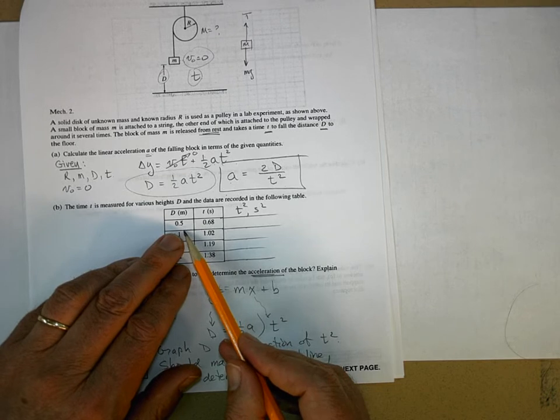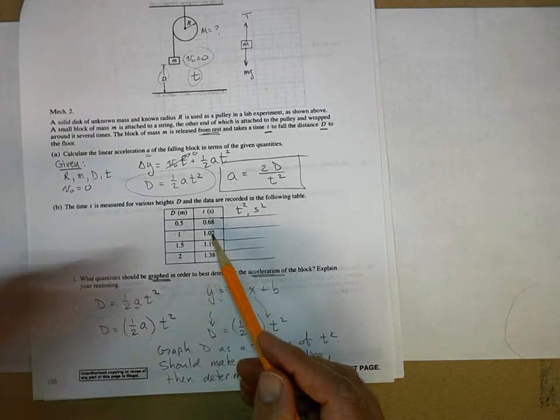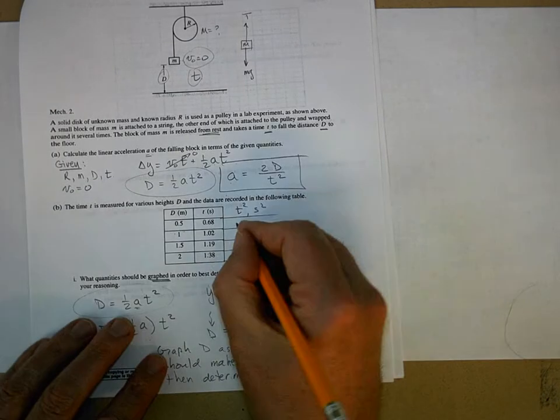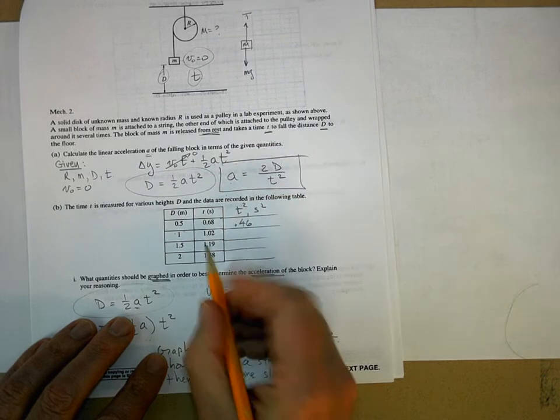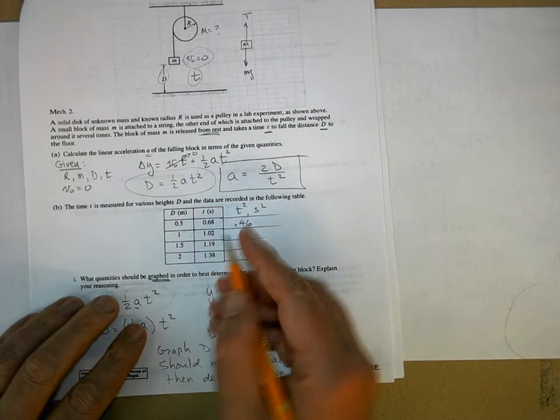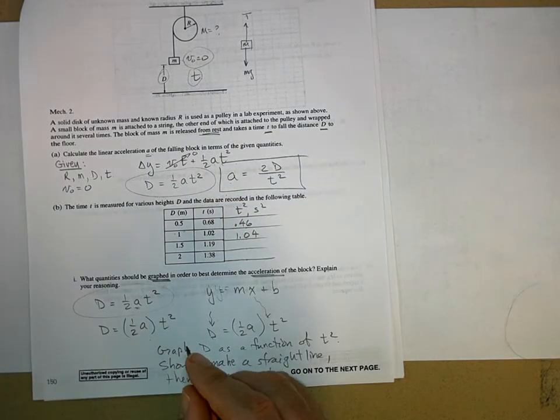At 0.5 it's 0.68. So I square that, get your calculator out and square that. When you do, you get 0.46, and then square 1.02. You're going to get 1.04, and then 1.19.